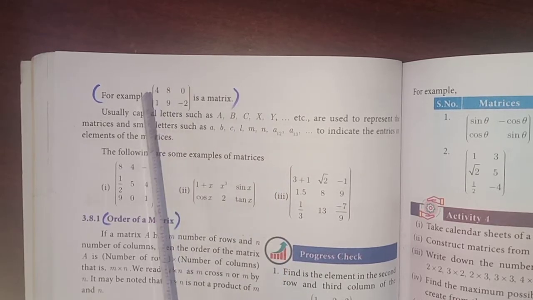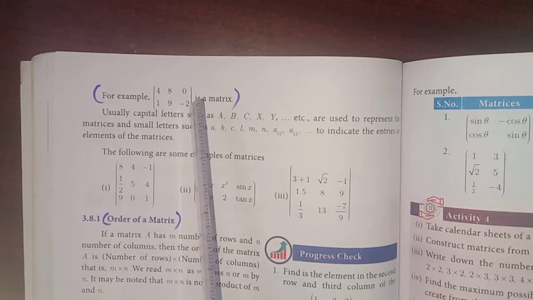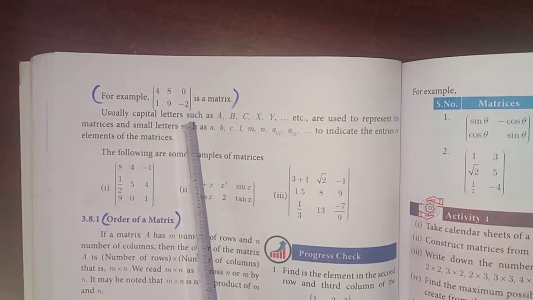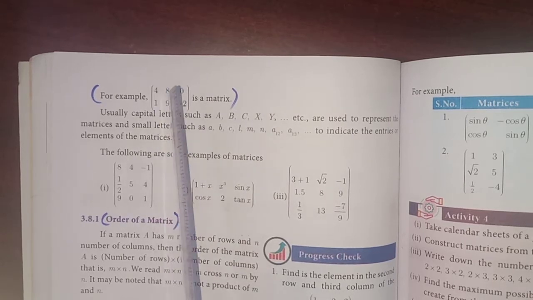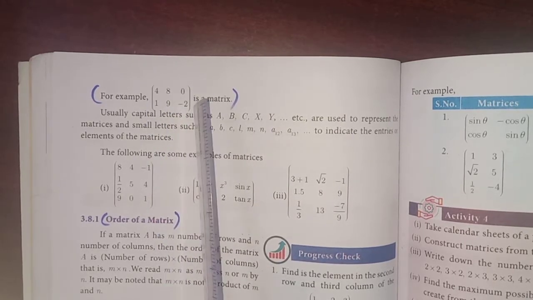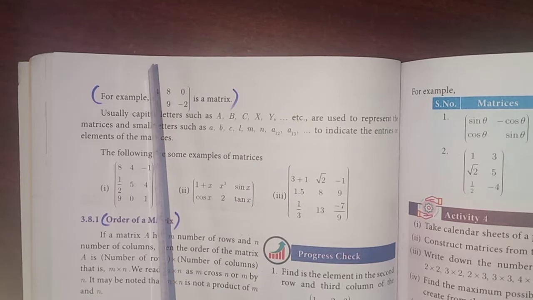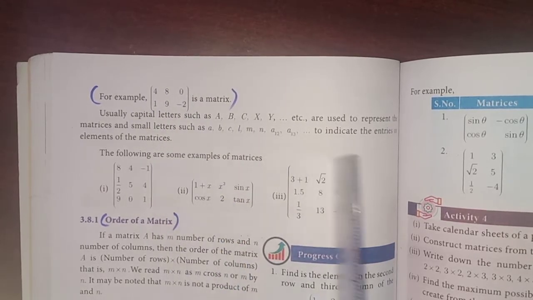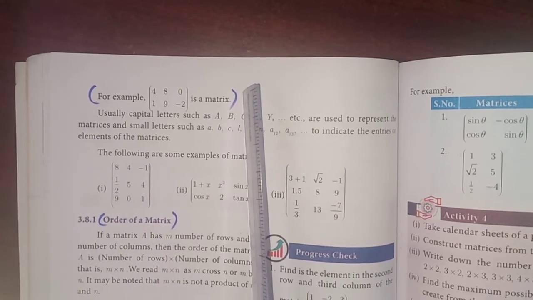Here we have two rows. The horizontal representation we can call it as row, vertical representation we can call it as column. This matrix has two rows, correct? How many columns? 1, 2, 3. So many examples are there. So what I have marked only you write. That is enough.